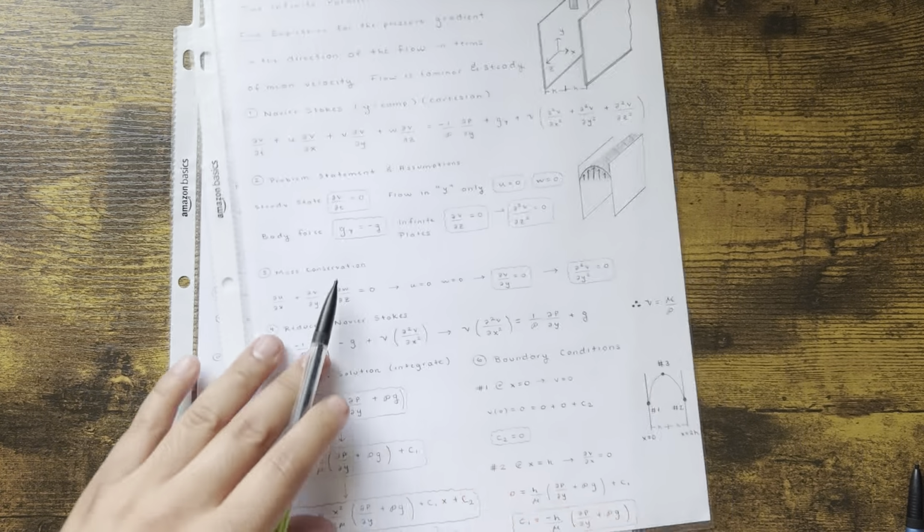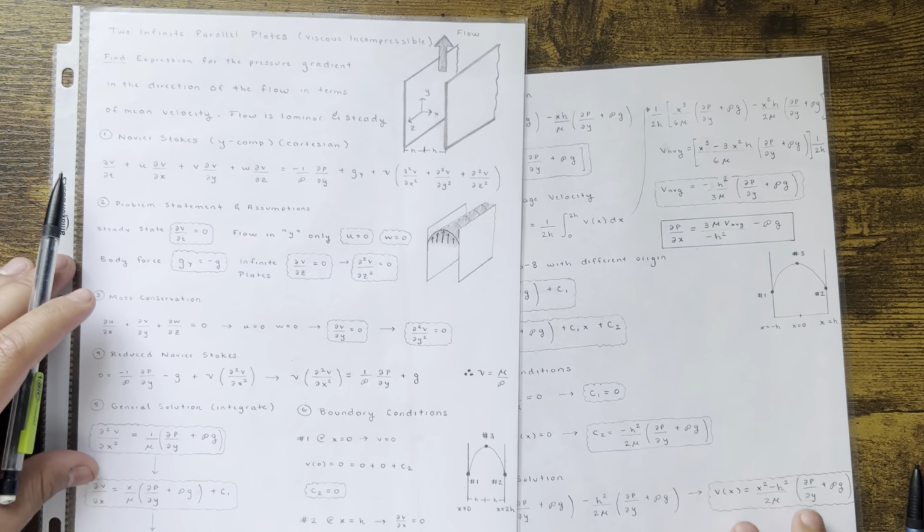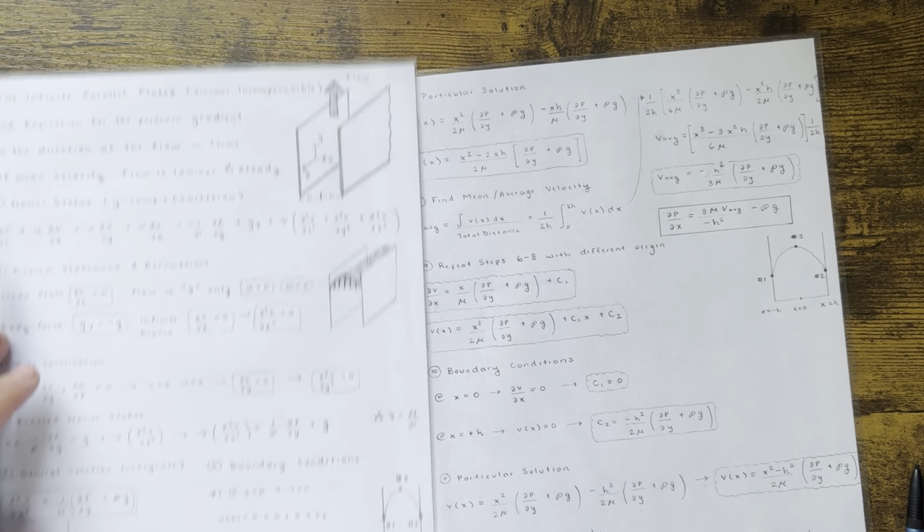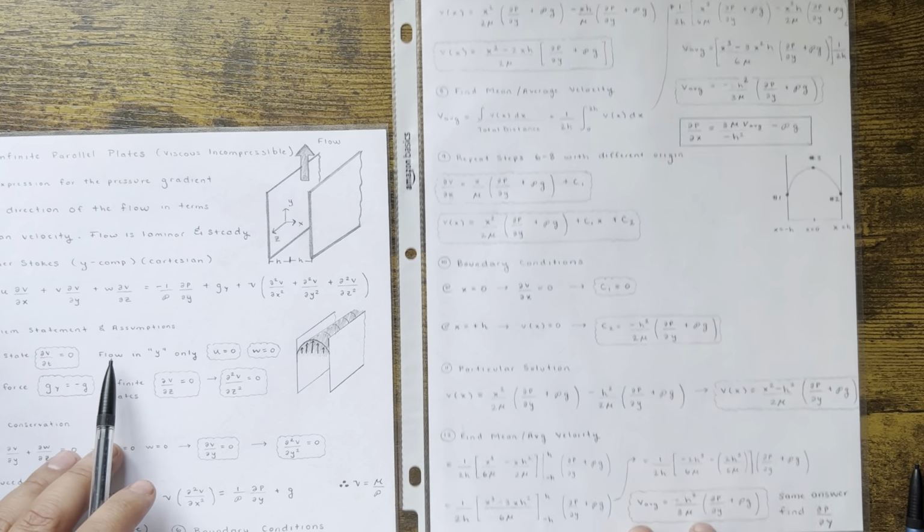Let me make sure you guys were able to see the entire paper. That's the top, that's the bottom, and then that's the top right here, and that's the bottom.